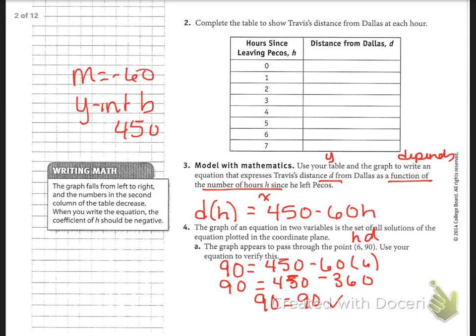We can take this information and then write our equation. So I pulled this from my previous page. You can see it on yours. It says, write an equation to express Travis's distance, d, from Dallas as a function of the number of hours, h. So remember, function means we can put depends there. Y depends on x. So d of h, distance is a function of hours, is equal to 450, my y-intercept, minus 60 times the number of hours, because we are getting closer. And that's what this is talking about. Our graph is negative, so our slope should be negative.